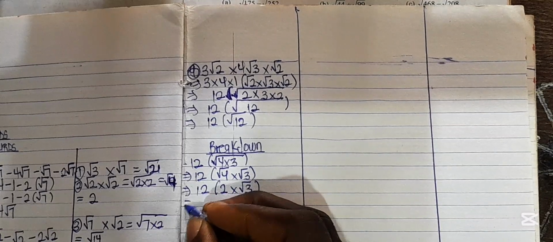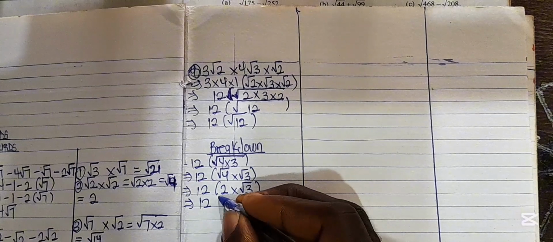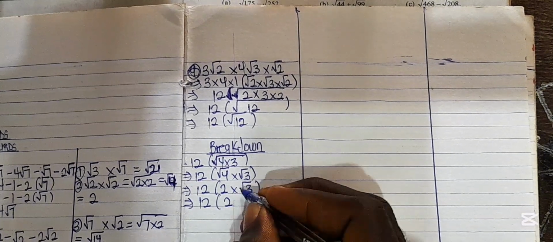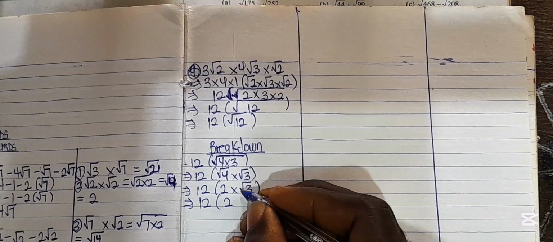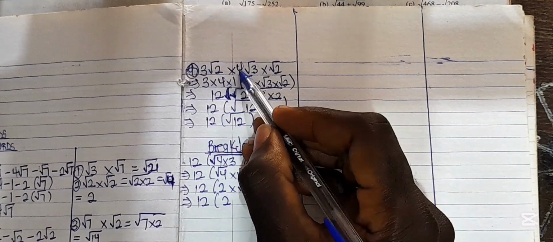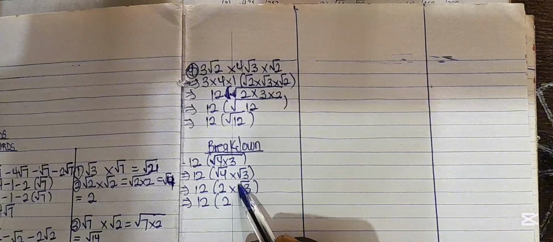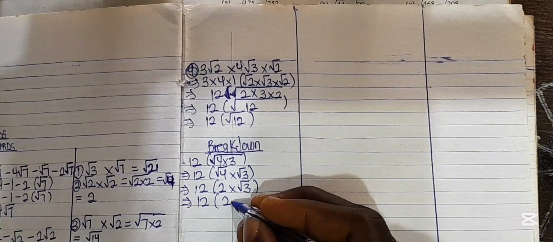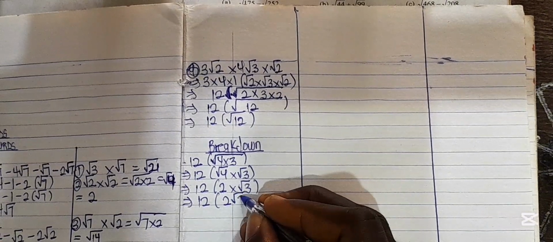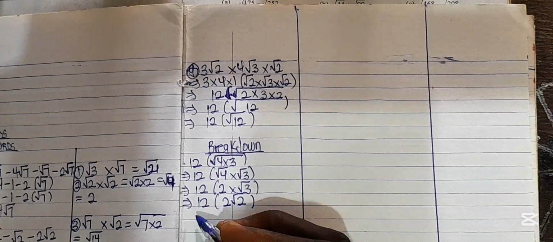Continuing, now we have 12 into bracket 2. There is 1 here, so the 2 will multiply the 1 here. Remember how we started from here: 3 times 4 then times 1. So same way you do it here. So 2, there is 1 here, times 1, giving you what? 2 root 3.